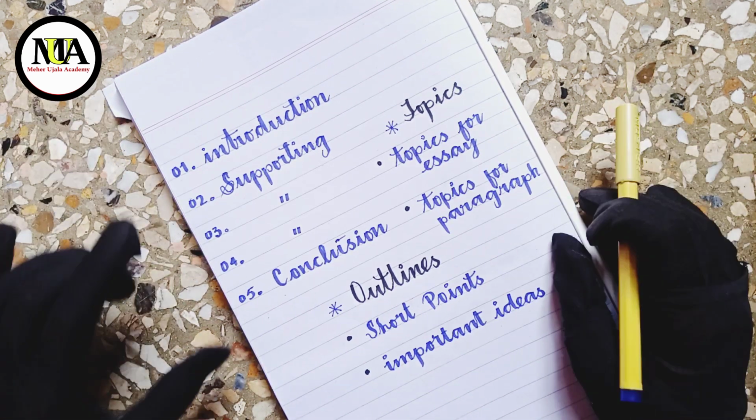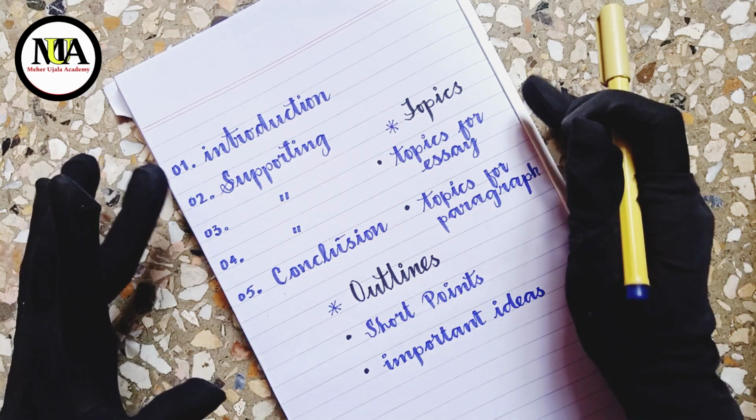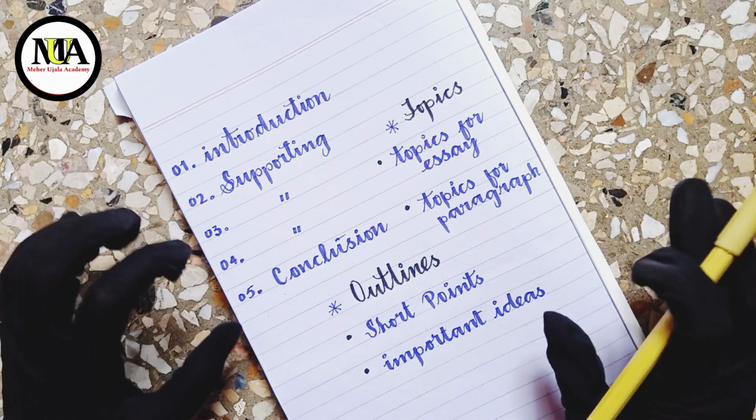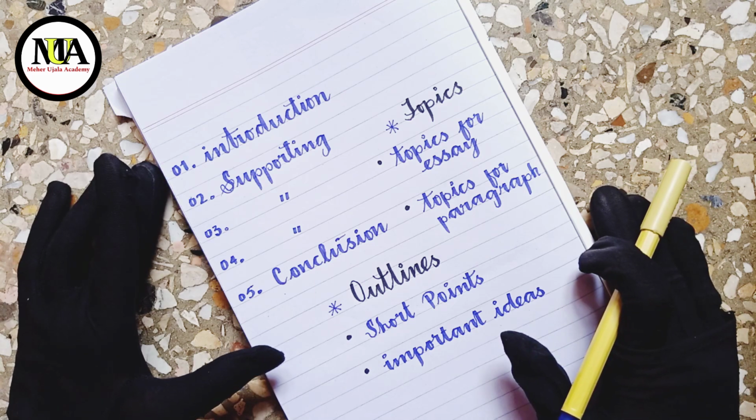I'm here today to show you how to write a good essay quickly. Now I have written down the process into these simple steps, and I'll go over those simple steps right now.